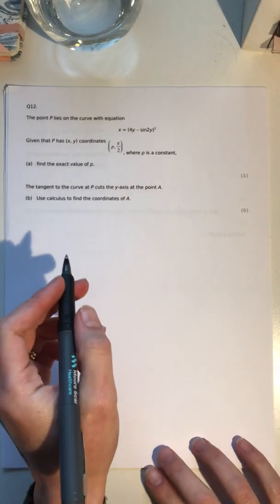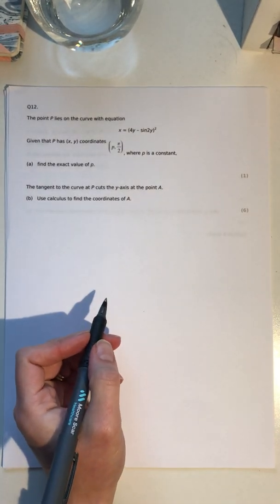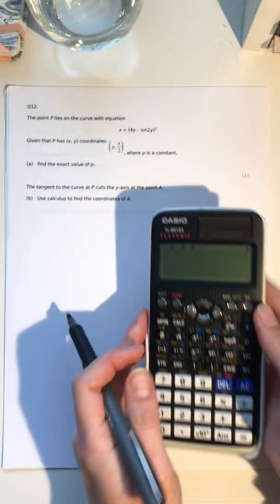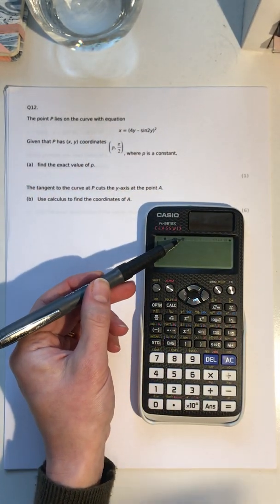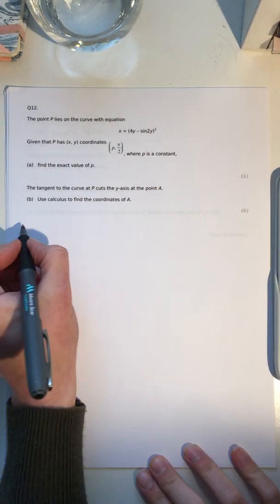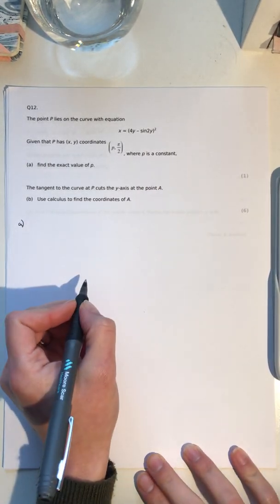Okay, question 12. The first thing I want to point out here is that we are dealing with calculus and we have trig functions, which means your calculator must be in radians if you want to enter anything in. It won't work if you're in degrees. Let's go straight into question part A.